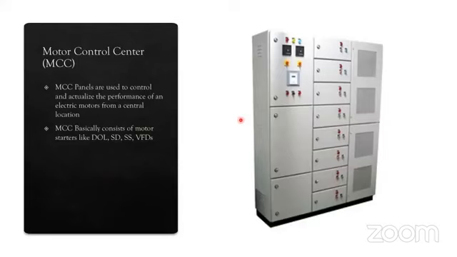So after this PCC, we have MCC, motor control center. Motor control centers, MCC panels, are used to control motors. The definition itself says that they are used to control motors. They control the motors and actualize the performance of it. So MCC basically consists of motor starters, because we have only motors to control from the MCC. We are aware of these motor starters: DOL, direct online starter, star delta starter, soft starters, and then variable frequency drives.